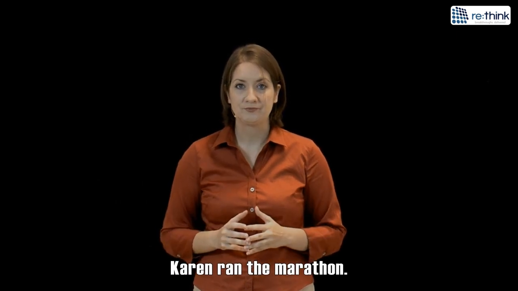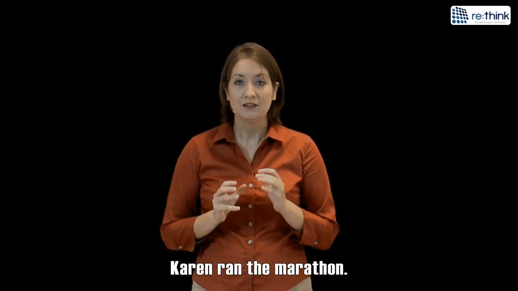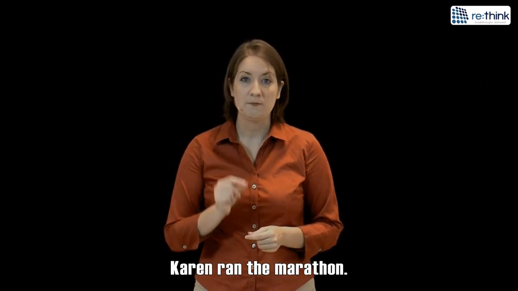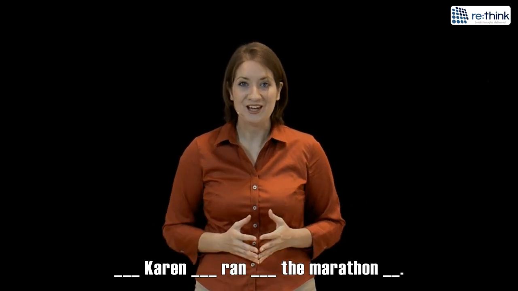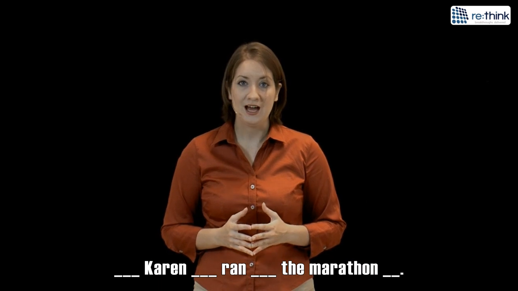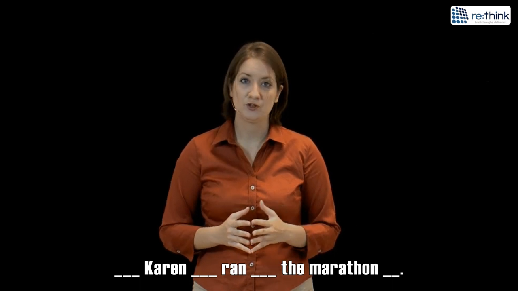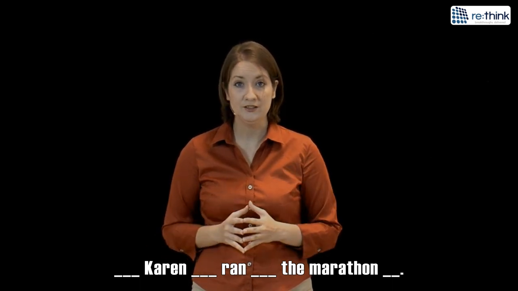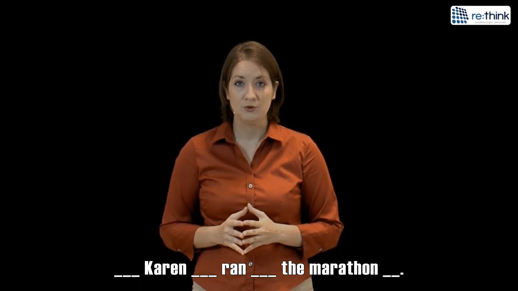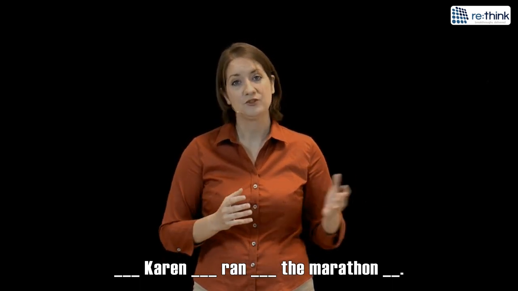Let's look at another sentence and see if we can identify the best place to put the adverb of manner. This sentence is, Karen ran the marathon. Let's decide where to put the adverb quickly to modify the verb ran. There are 4 different places that we can put the adverb in this sentence. We can put the adverb in position 1, 2, or 3, which would be either after the verb or object. So we can put it before the word Karen, before the word ran, before the word the, or after the word marathon. Let's take these one by one.